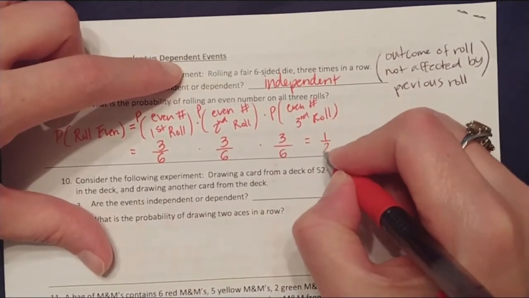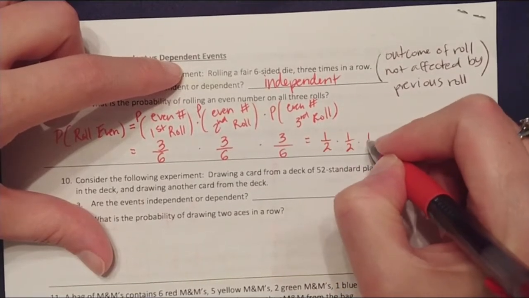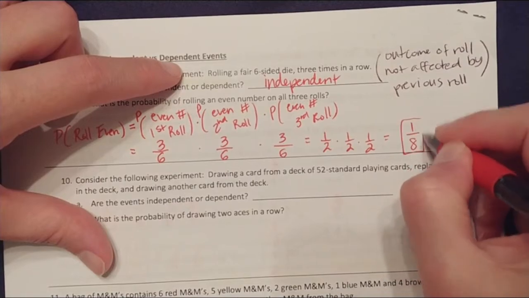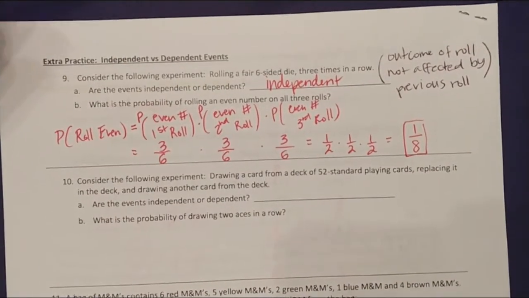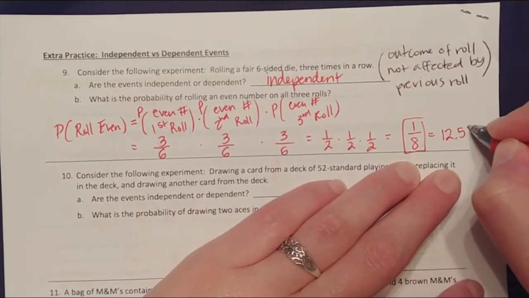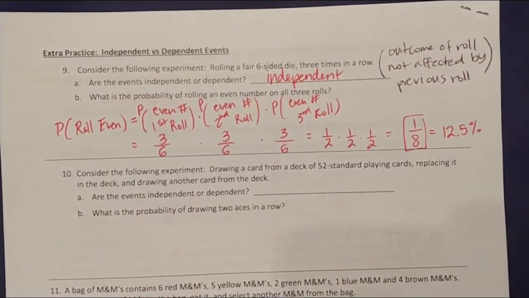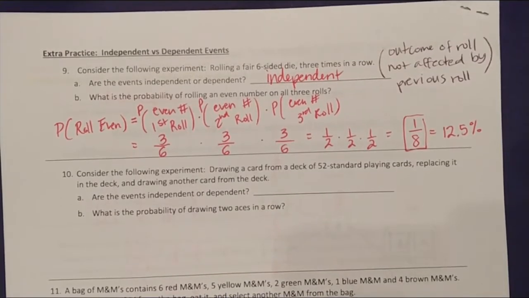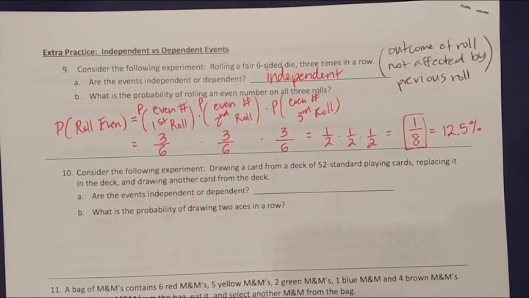So this is the same as 1/2 times 1/2 times 1/2, which ends up giving you 1/8. And there you go. Now, if you want to change it to a percent, you can. This would give you 12.5%. Okay? But a lot of times we leave probability as a reduced fraction unless they specifically ask you for a percent.